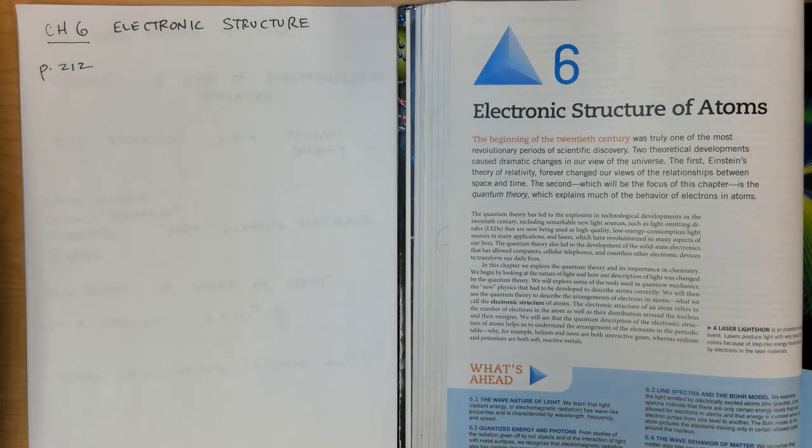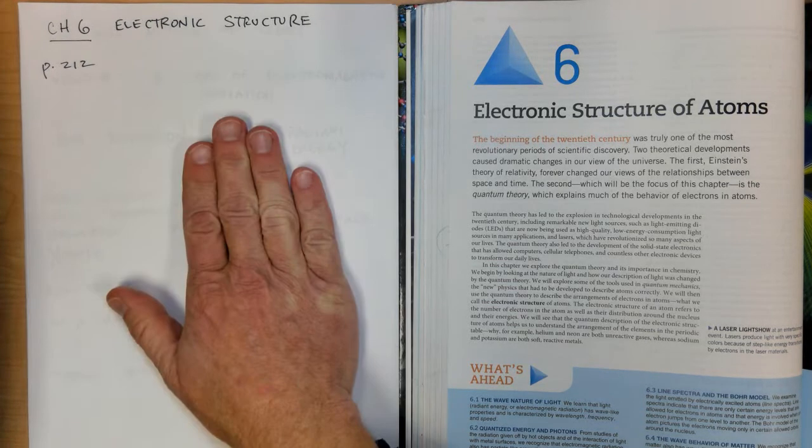Please make sure you have your notebook and a pencil handy, and then you can write down the notes from Chapter 6.